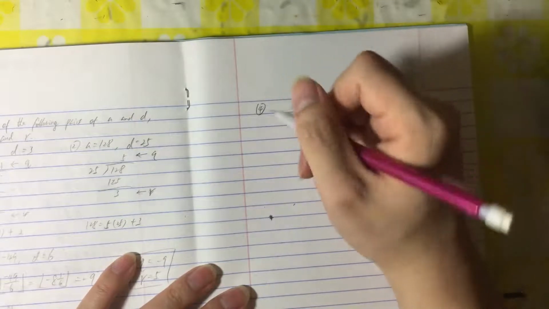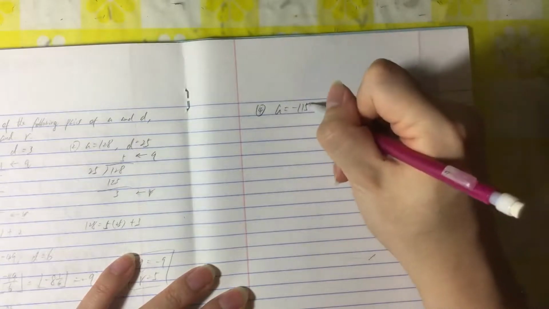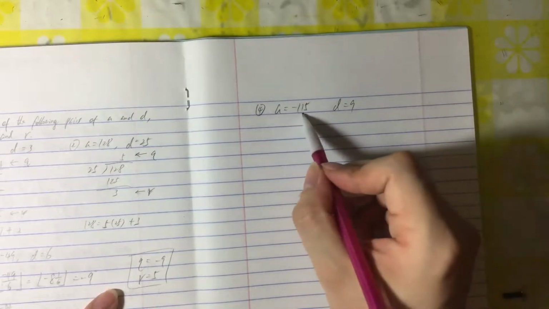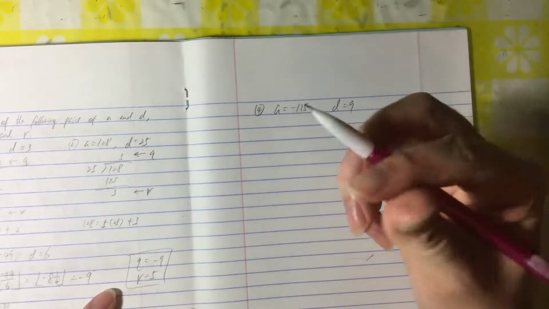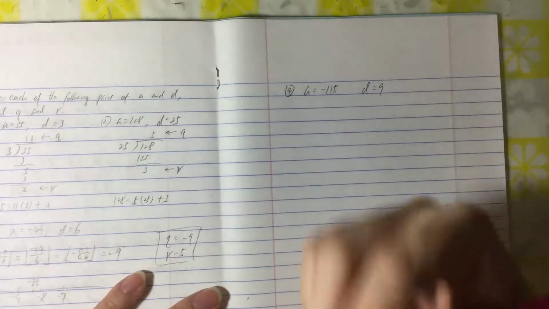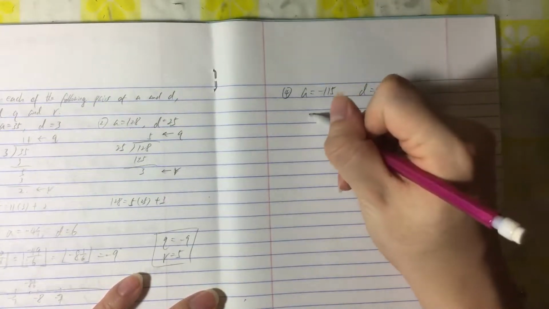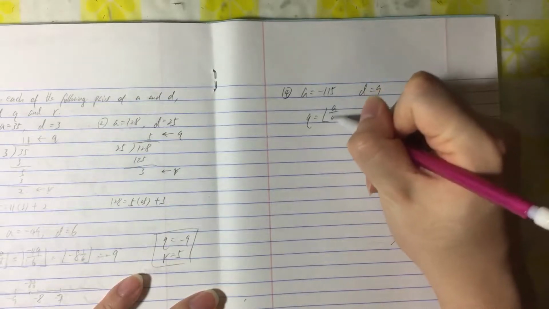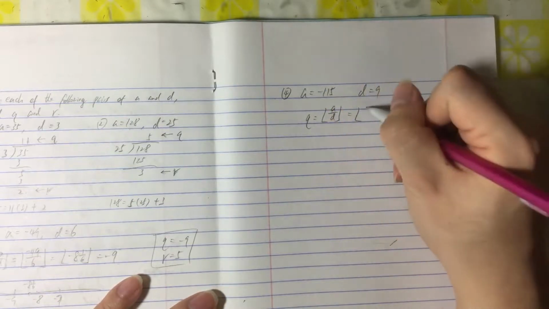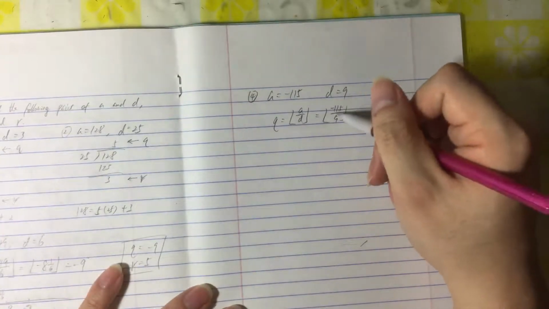Next example: a equals negative 115, d equals 9. We try to find q and r, the quotient and the remainder. The division algorithm says there exist unique q and r. For q, take the floor function of a over d. a is negative 115, d is 9. Then take negative 115 divided by 9.